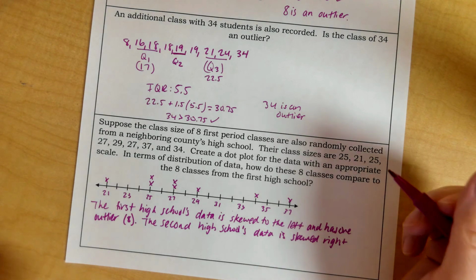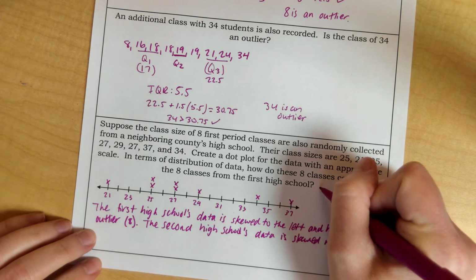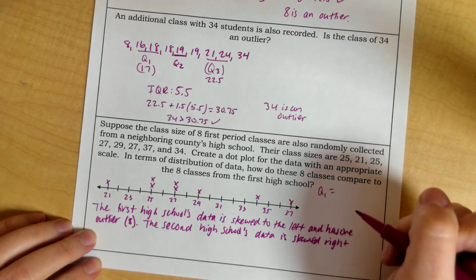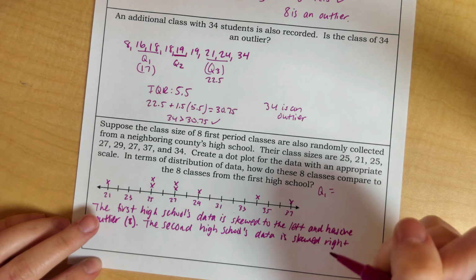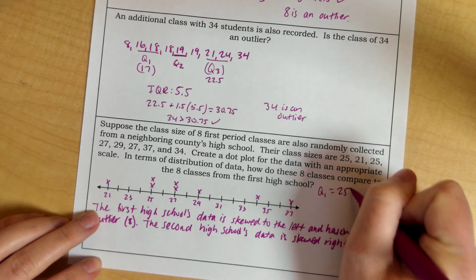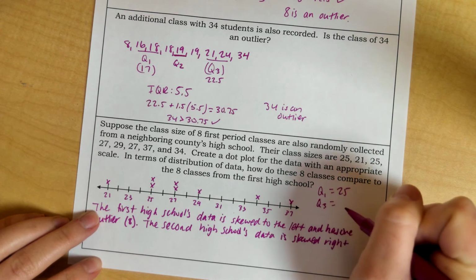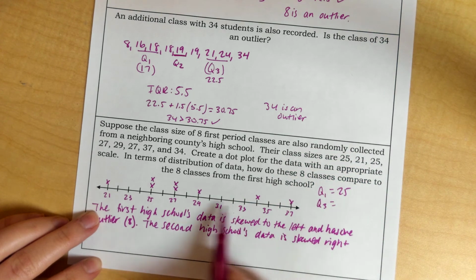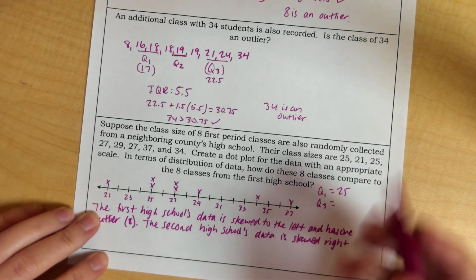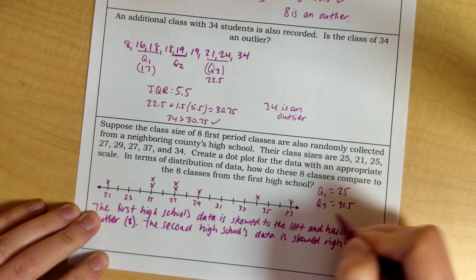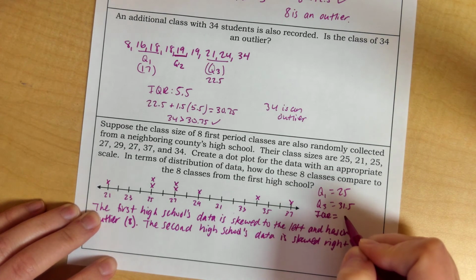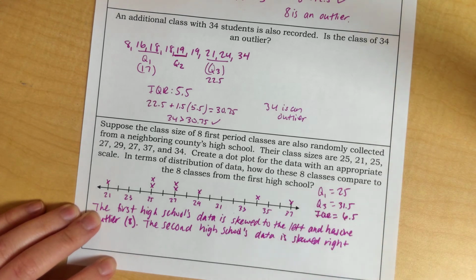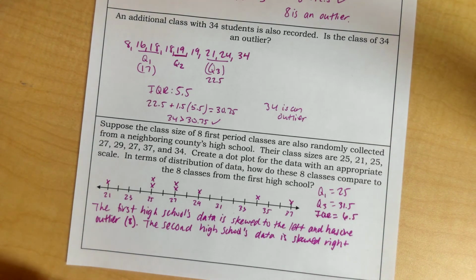So first off, we need our first quartile value, which in this case is going to be 25. Then we look at our third quartile, and it's going to be an average of these two numbers, so it's going to be 31.5. So our interquartile range here is going to be 6.5. Okay, so we're going to do the quick check here.